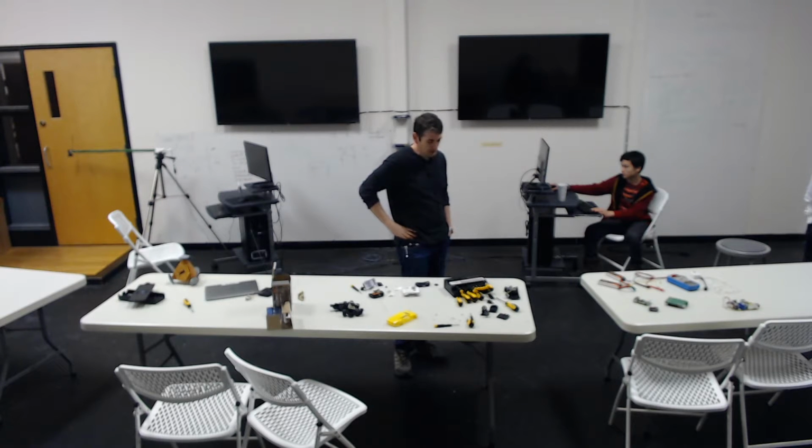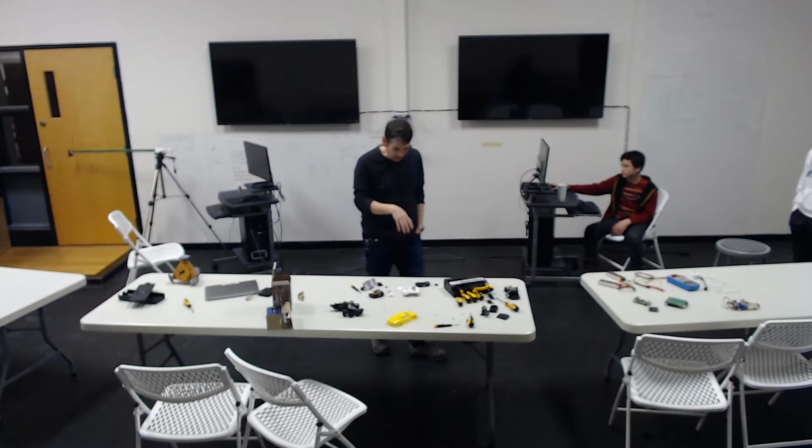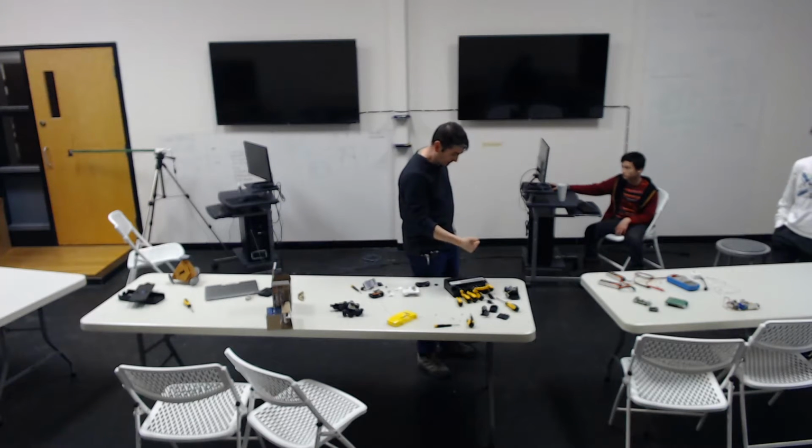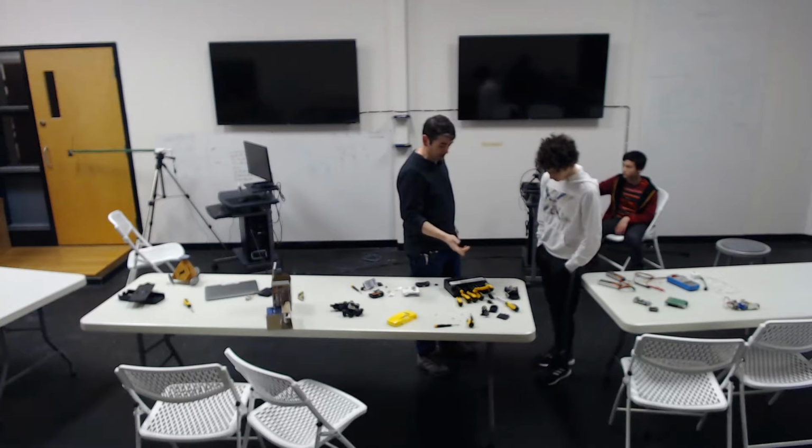Okay. So good job pulling these apart. If it were me, I would be harvesting the motors for sure. That's the obvious thing. I would probably keep the wheels, because wheels and tires are always useful.